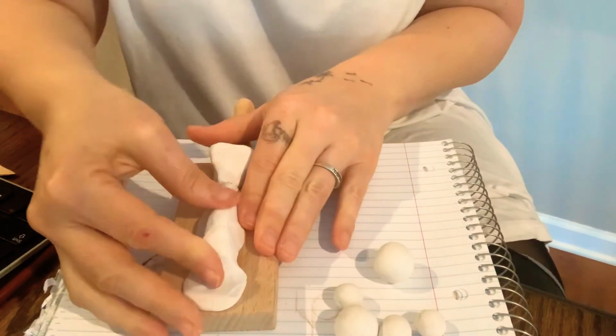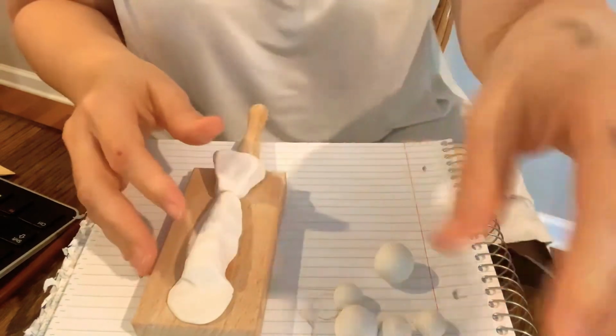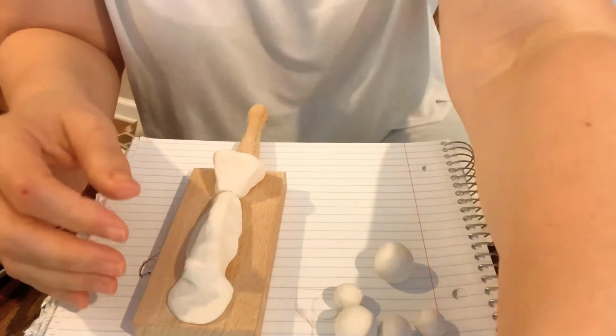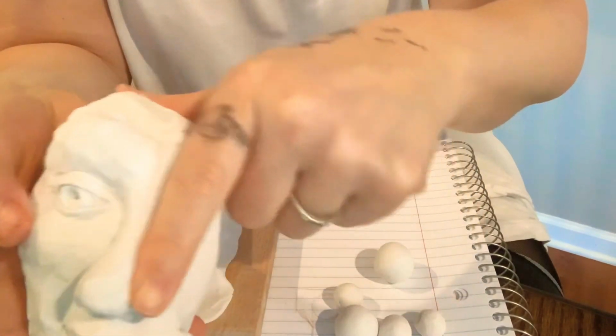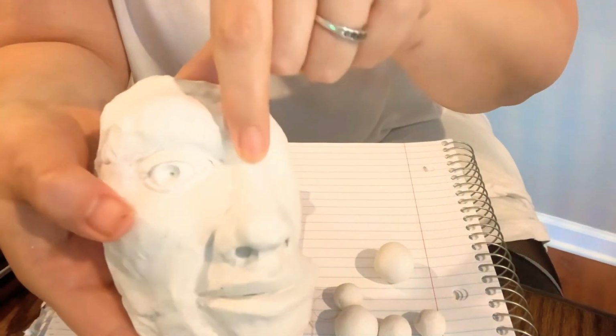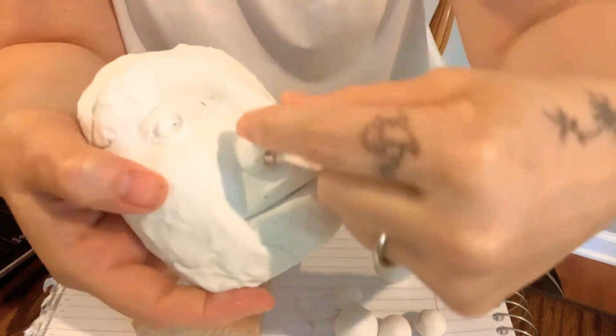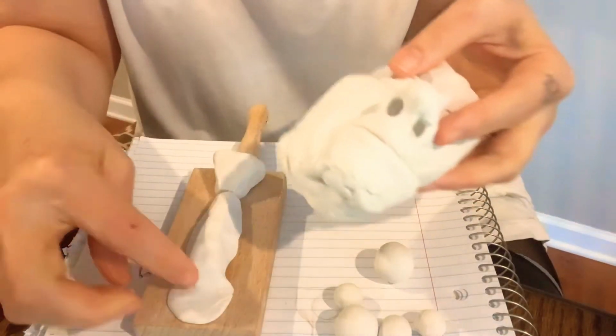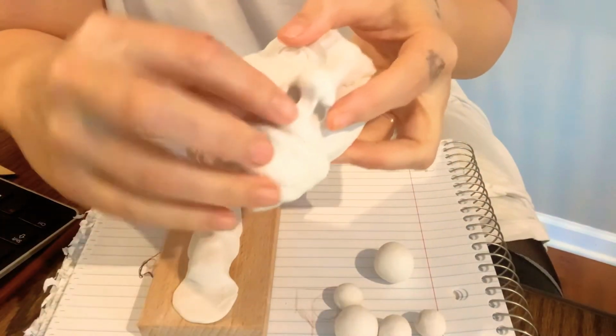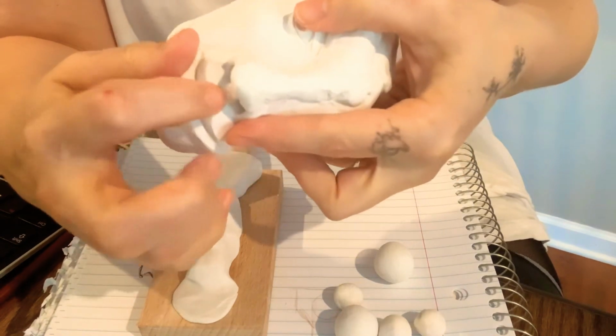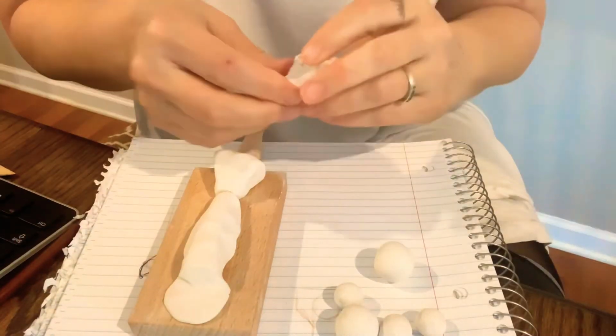So this creates the bridge structure of your nose, the part of your nose that runs this way. And then we've also got to construct this little lip connection down here. That's what we're working on right here with this extra bit of clay.